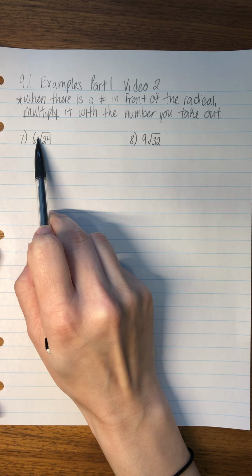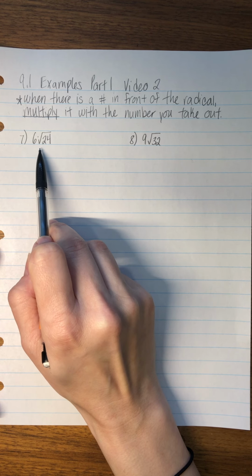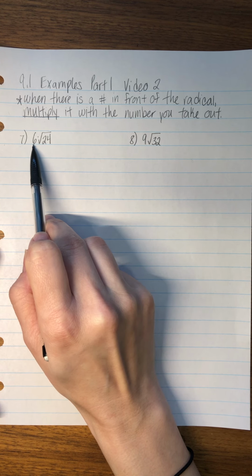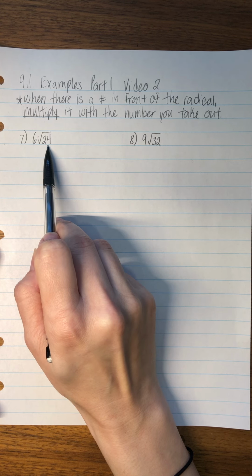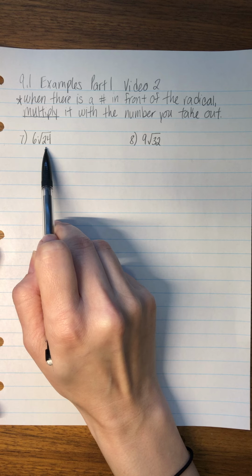We don't need this dot here to show multiplication when the number is next to the radical symbol. It's just implied that these are being multiplied. So the 6 is just going to hang out in front. We're going to simplify the 24. 24 is not a perfect square, but there is a perfect square factor inside of 24.